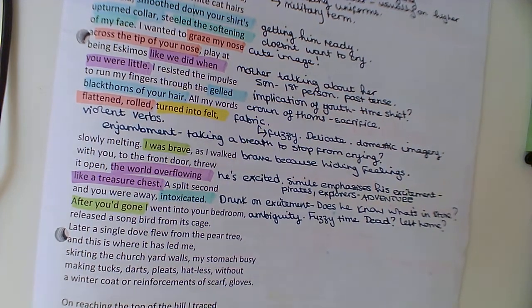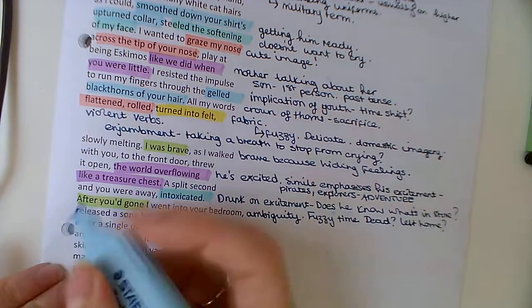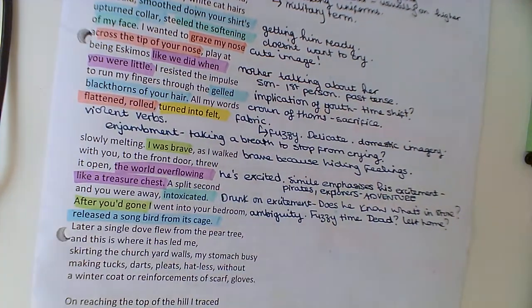"But this released a songbird from its cage." Now, this one's a really interesting one because this is quite clearly metaphorical. My personal feeling on this, and this is my reading of it, is when I think songbird and cage, I think voice and ribs. I think she's gone into his bedroom and she's screaming. I think she's crying.